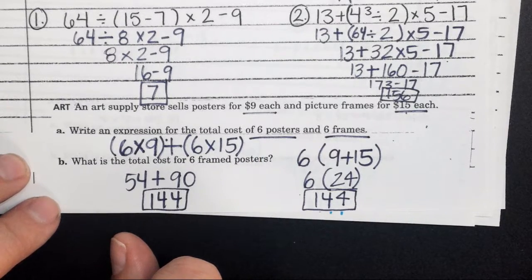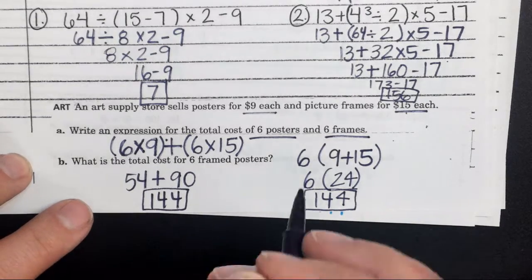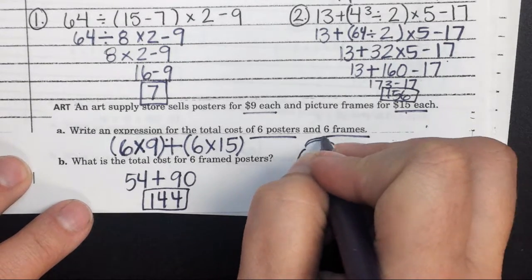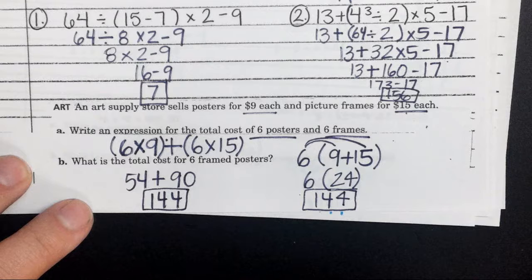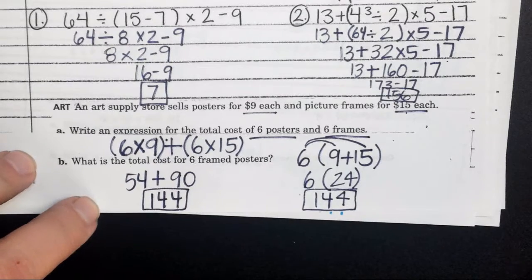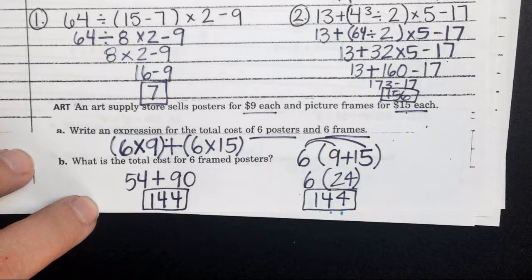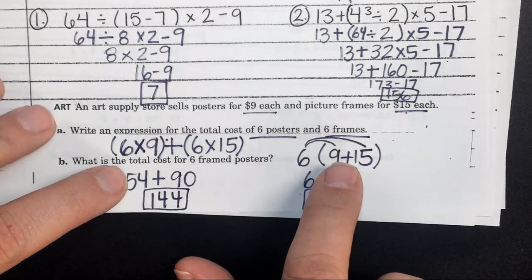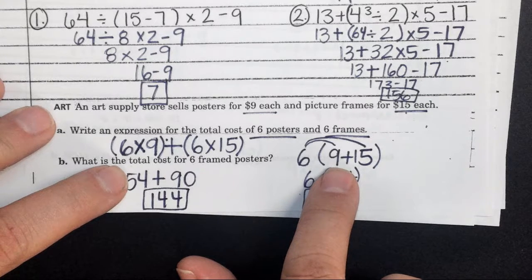Do you remember back in 5th grade when you started learning properties? Like the commutative property? Does anybody recognize what this would be? 6 times 9 and 6 times 15. When you pass something out, you're handing it out, starts with a D. Dividing. Distributing. So this is actually an example of what we would call the distributive property.